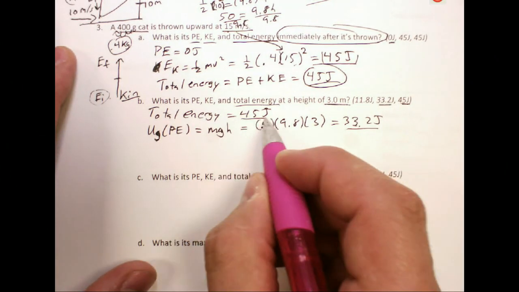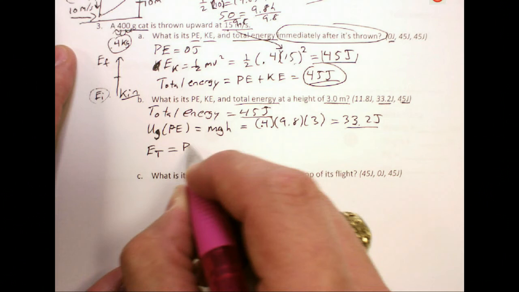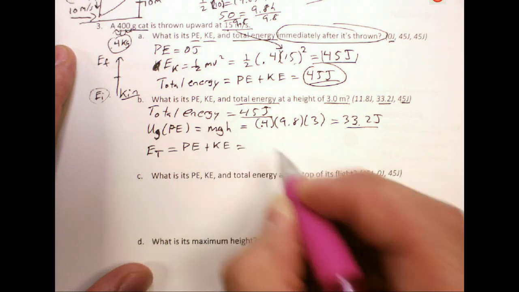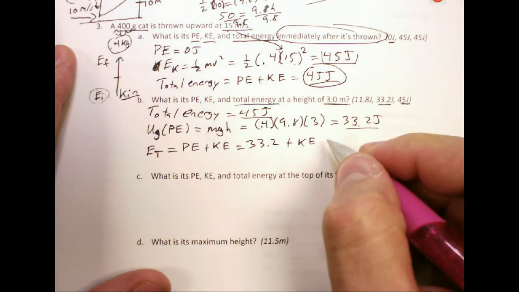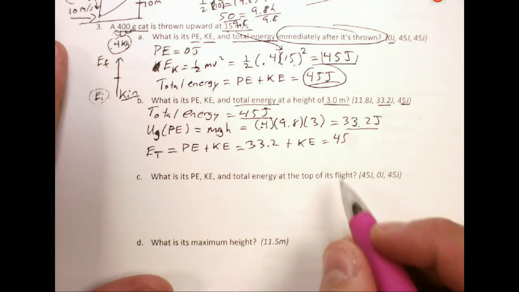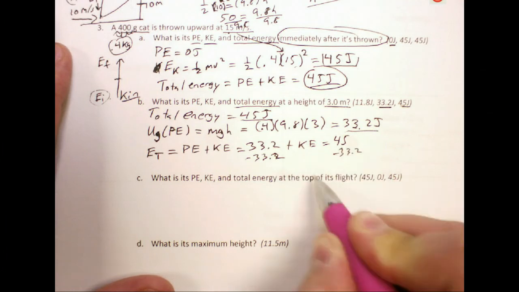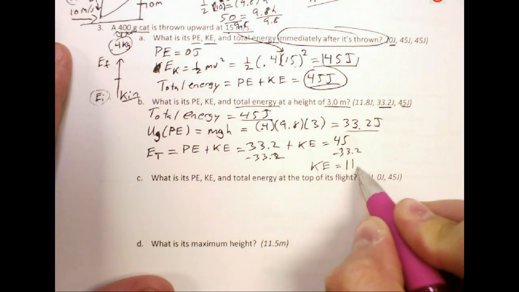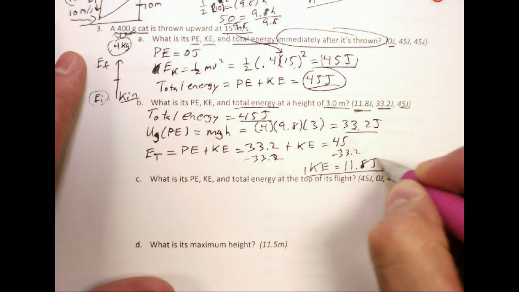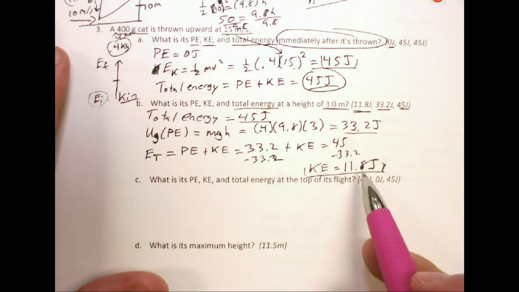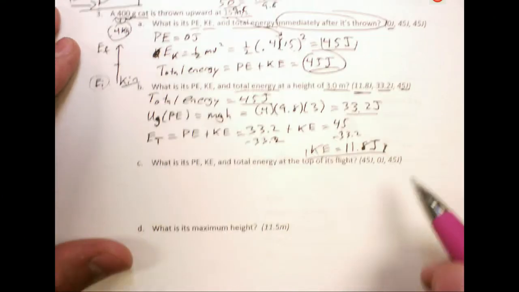And since the total energy is 45 joules, energy total, E sub T, is going to equal potential energy plus kinetic energy. So that's going to be 33.2 plus kinetic energy. And that's going to equal 45, because we know the total is 45. So 45 minus 33.2, that brings you to a kinetic energy of about 11.8 joules, which is this answer here. 11.8 joules of kinetic energy at that height. And if you wanted to, since you now have the kinetic energy, you could calculate the cat's velocity or speed at that height. But we don't have to do that. Let's move on to the next one.